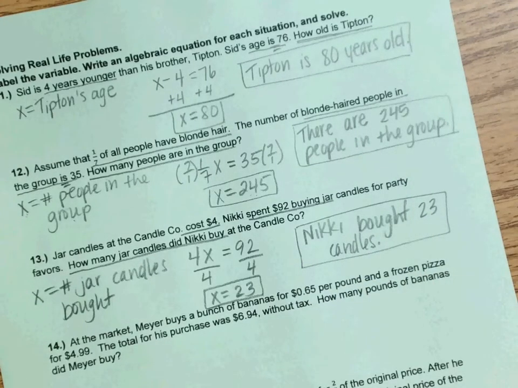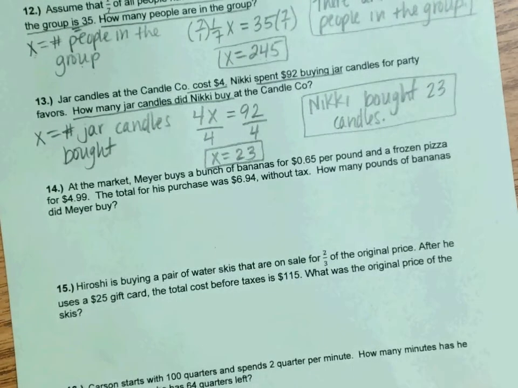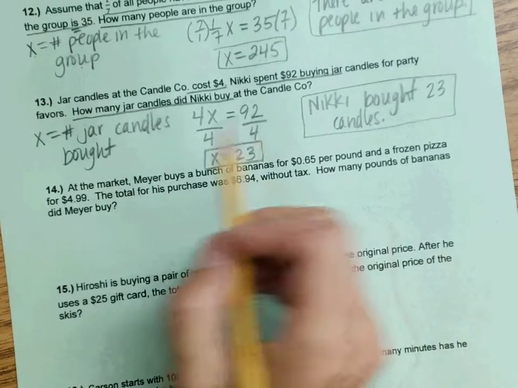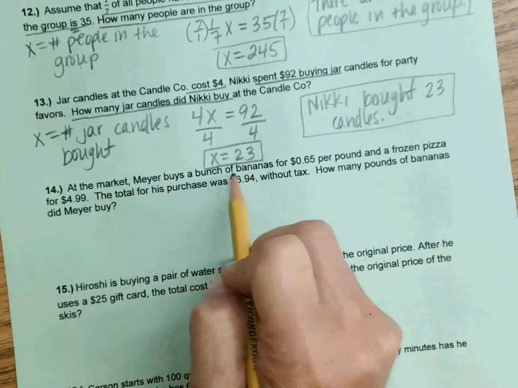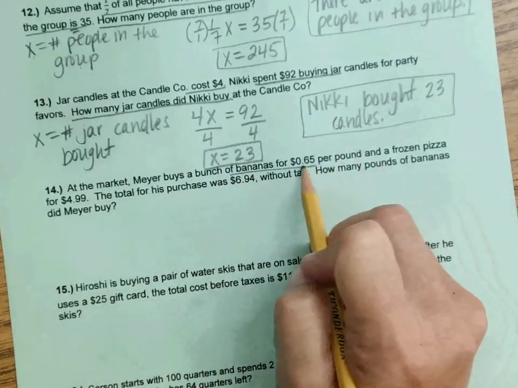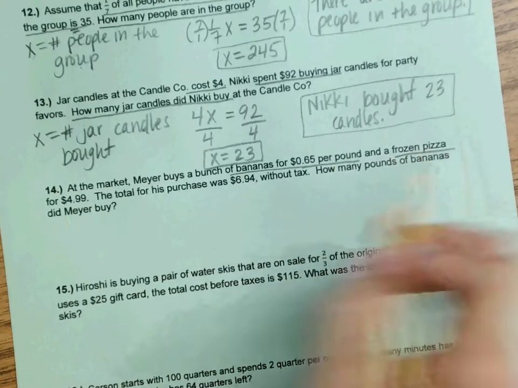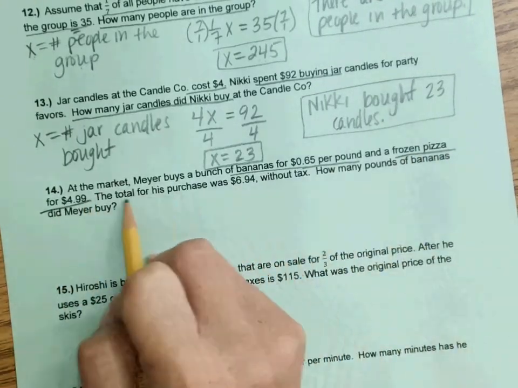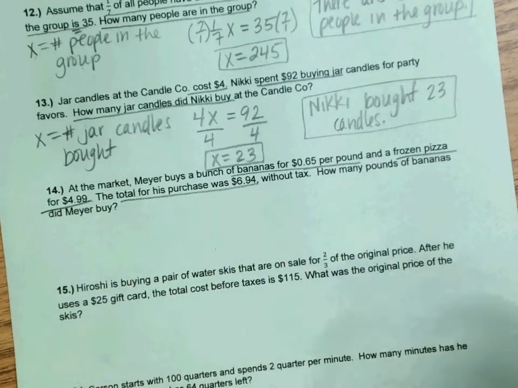Number 14. At the market, Meyer buys a bunch of bananas for 65 cents per pound and a frozen pizza for $4.99. The total for his purchase is $6.94. This is without tax. How many pounds of bananas did Meyer buy? Okay, so again, I'm going to underline. He buys bananas for 65 cents per pound. Frozen pizza for $4.99. The total is $6.94. How many pounds of bananas did Meyer buy?